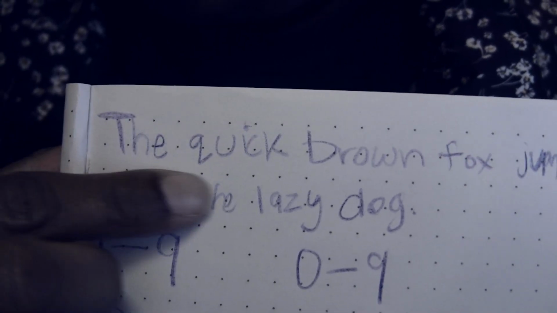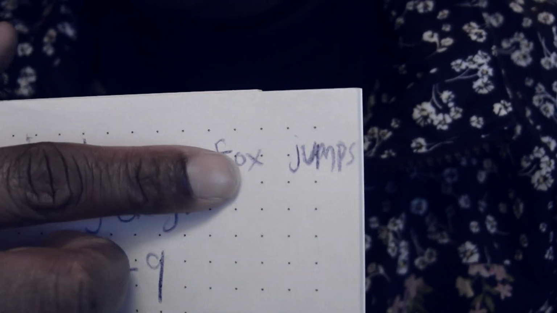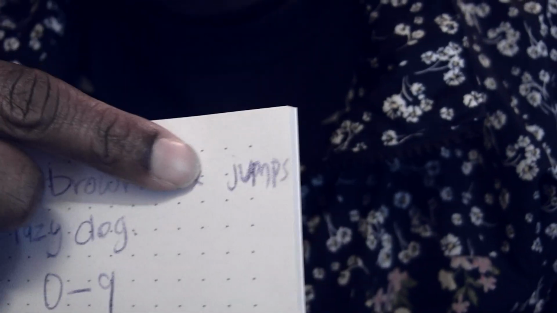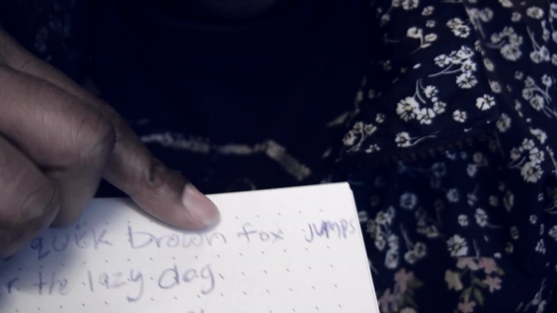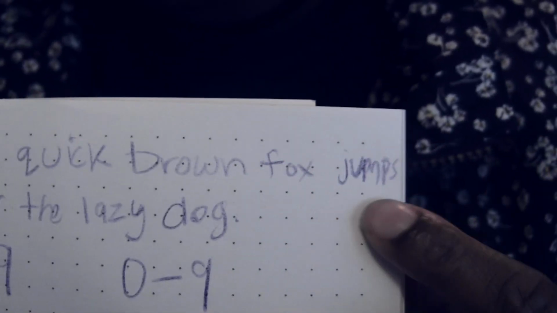So do you see that? You see how the T and E are darker? And then the Q and K are similar. With brown, you didn't do this with brown. With fox, that's a short word, so it makes sense that the whole thing's dark. Jumps, you also did that entire word dark. But if I can guess right, it looks like you knew that you're running out of space. So you probably got a tiny bit flustered and you put a little bit more pressure on the pencil than normal.